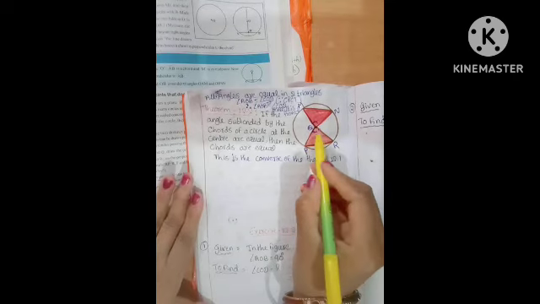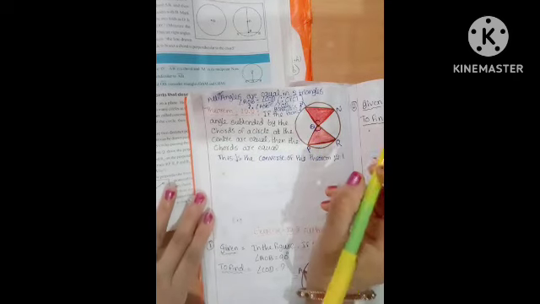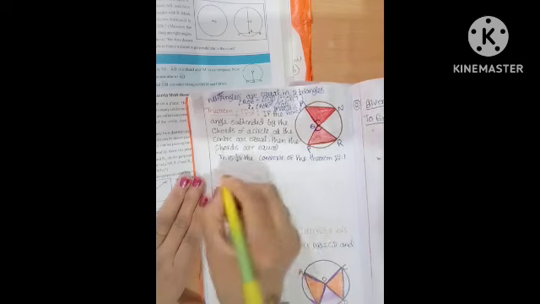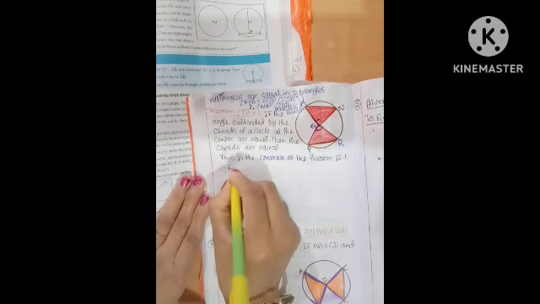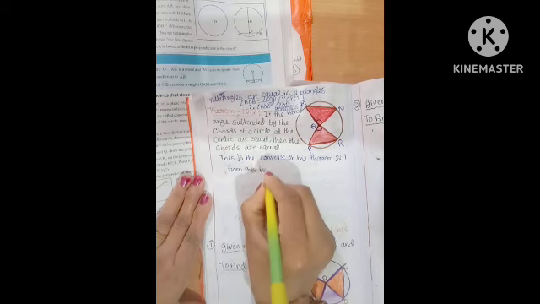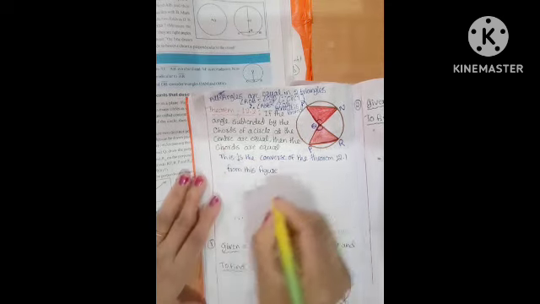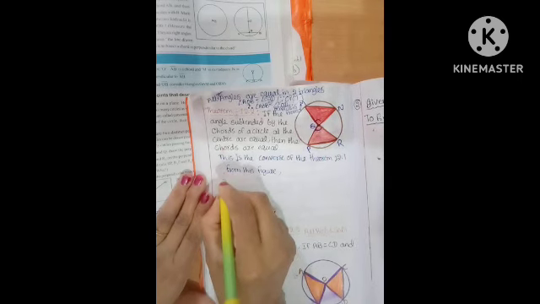These two triangles are congruent triangles. How to prove this? If these two triangles are congruent, then by CPCT the chords are also equal. That's why first of all let us take these two triangles only.